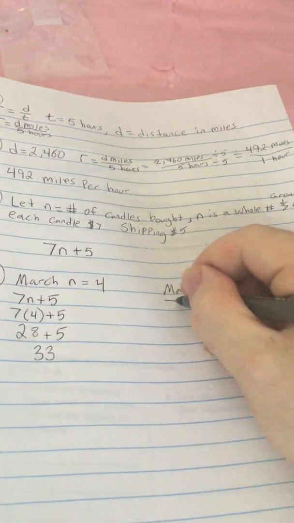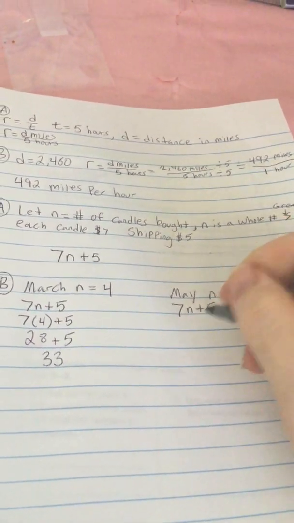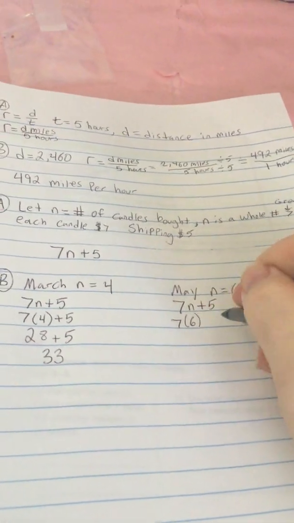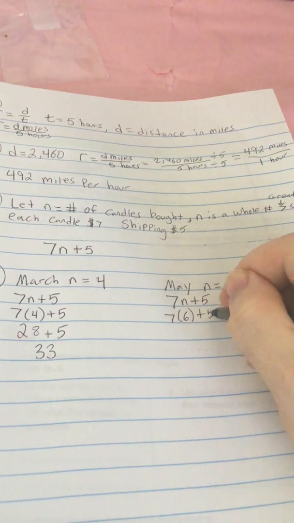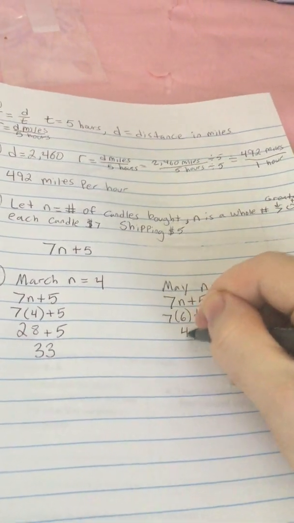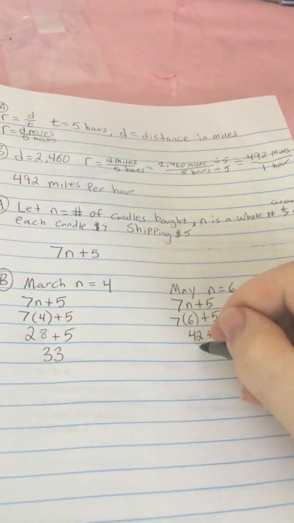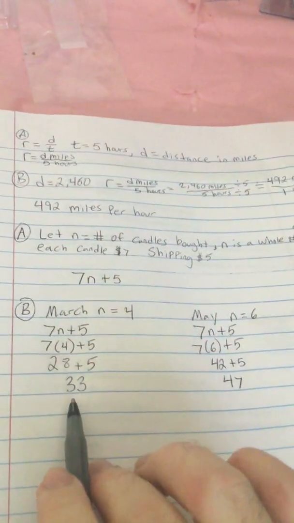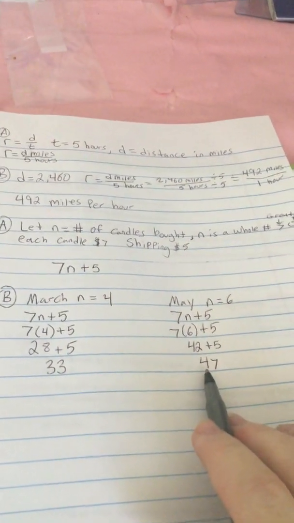In May, we still have that same expression, 7n plus 5. Now our n is equal to 6. Seven times 6 is going to give us 42. Plus 5 is 47. So in March, the customer paid $33. In May, the customer paid $47.